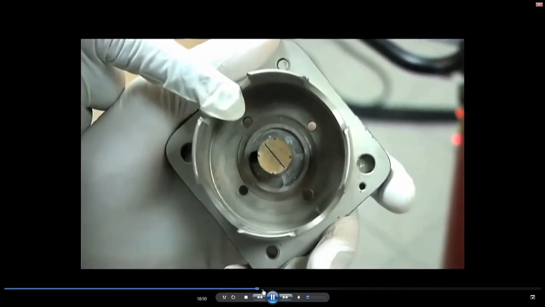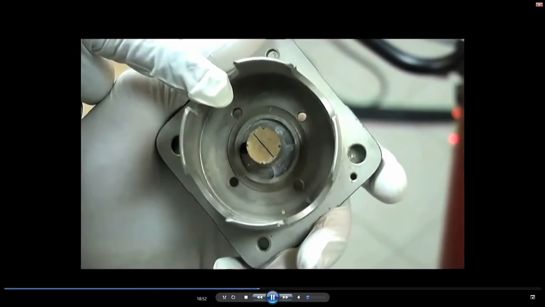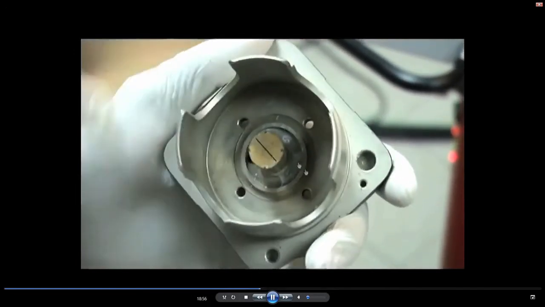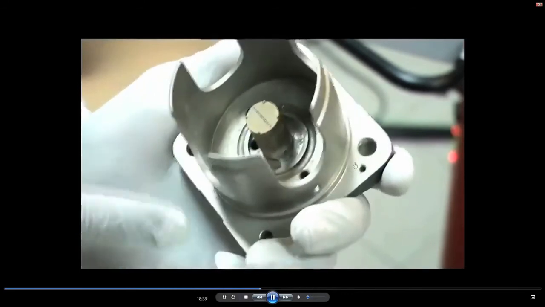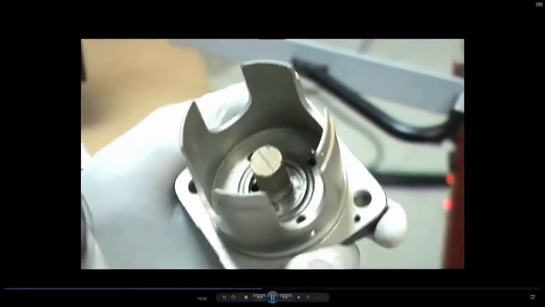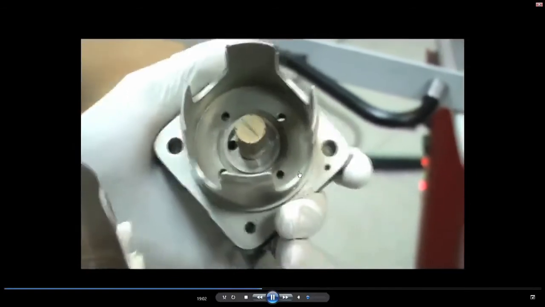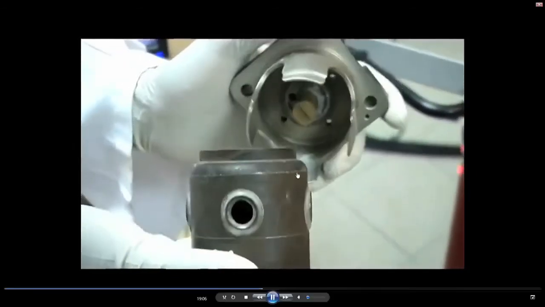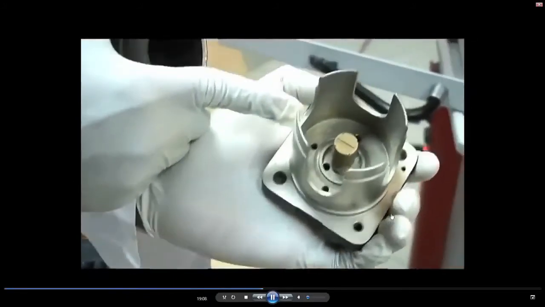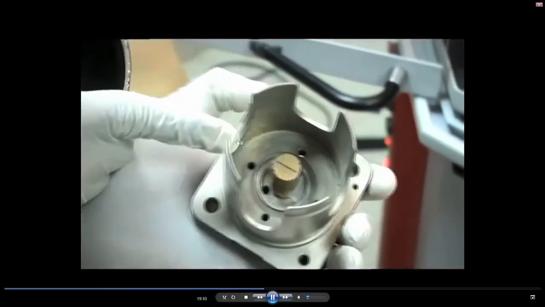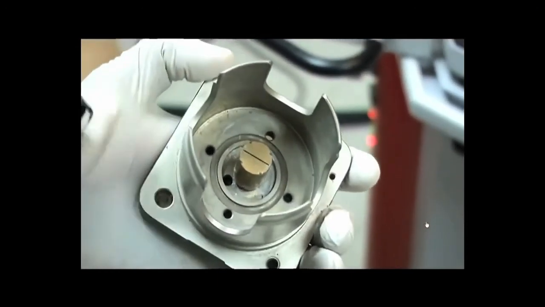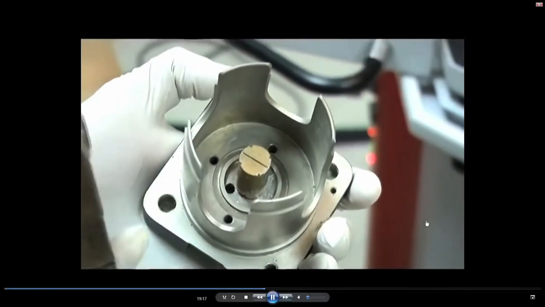Okay, this is just for your information: the X-ray tube which we showed earlier, now it has opened up. This is your anode material. You can change this target material based upon the specimen you are analyzing. It could be a chromium target, copper target and so on, depending upon the type of sample you analyze.